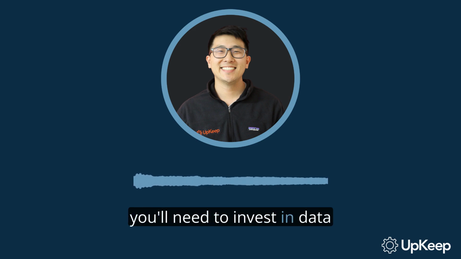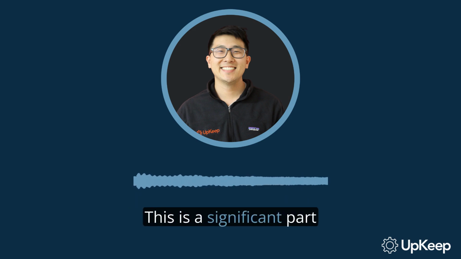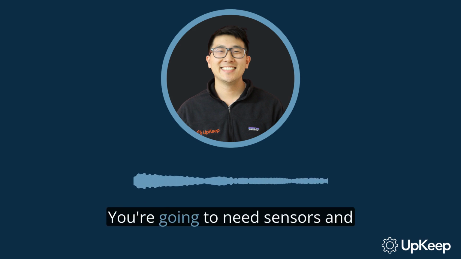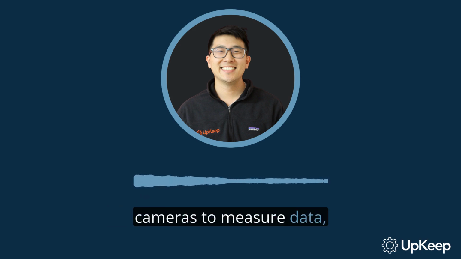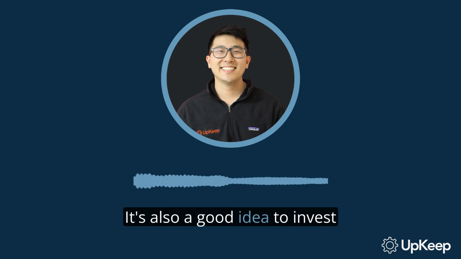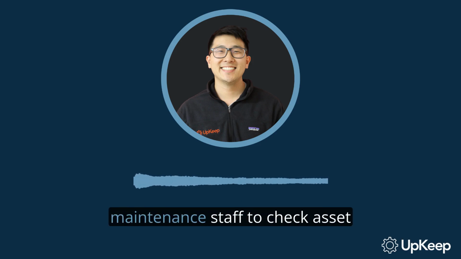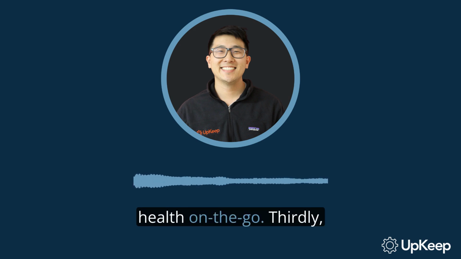Next, you'll need to invest in data gathering technology. This is a significant part of a PDM program. You're going to need sensors and cameras to measure data, but more importantly, you need a place for all of that data to go. It's also a good idea to invest in technology with a mobile component. This allows your technicians and maintenance staff to check asset health on the go.